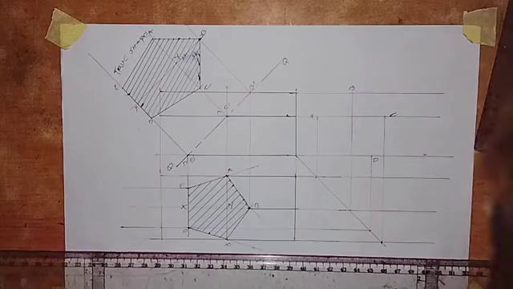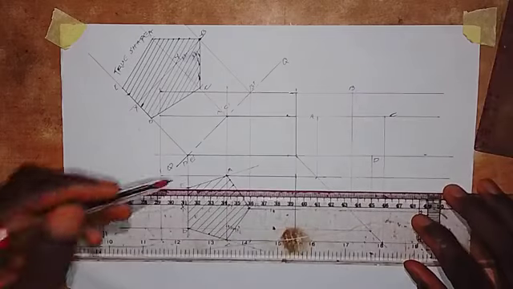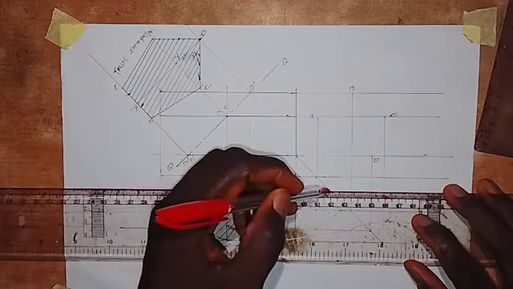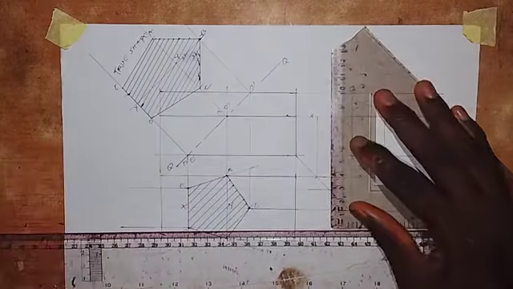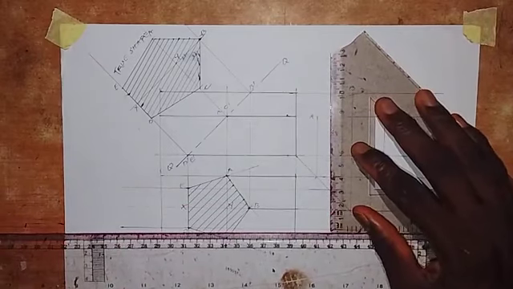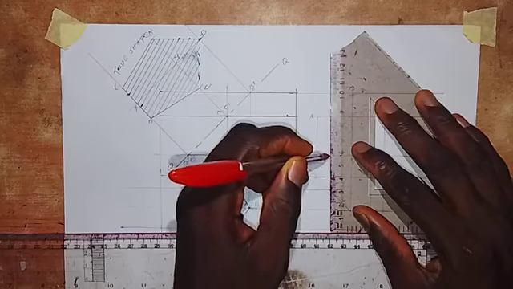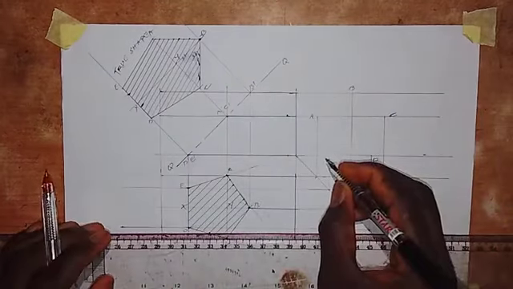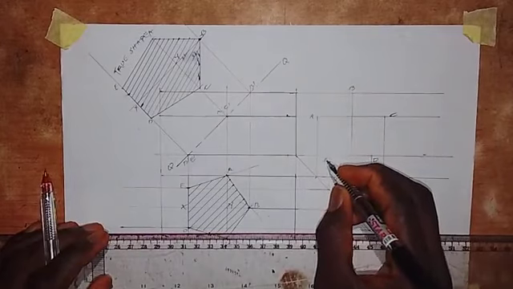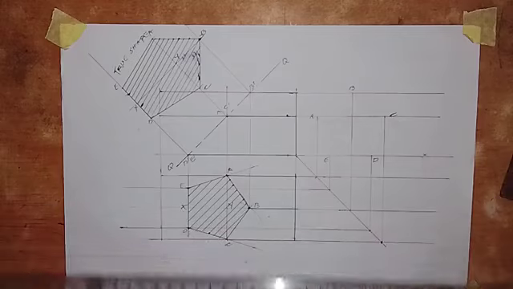Then for point E, I will come up here and draw a horizontal line again from here to touch this line, and then I will draw a vertical line from this point to touch this line, on which we have D. So this is point E now. So all the points have been located here.